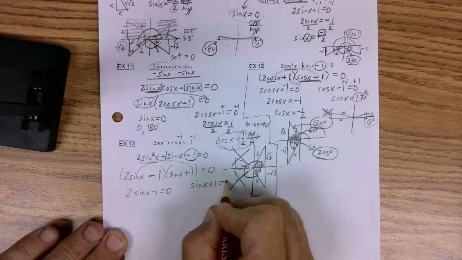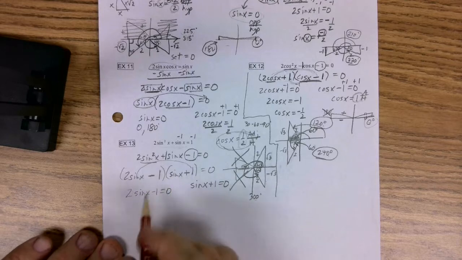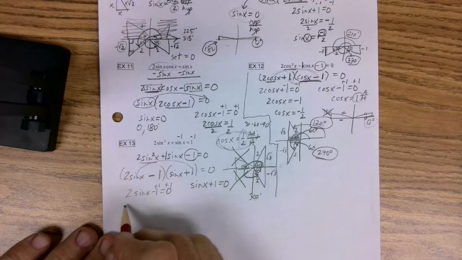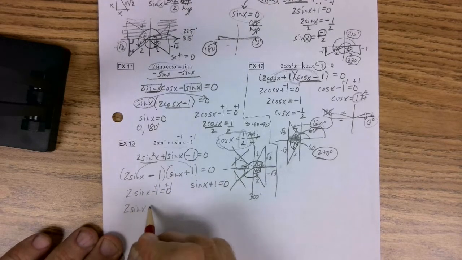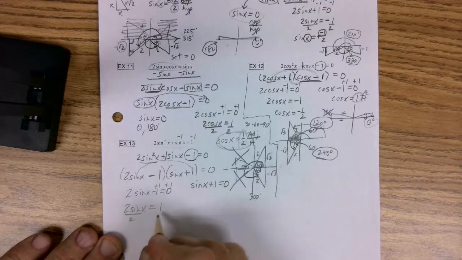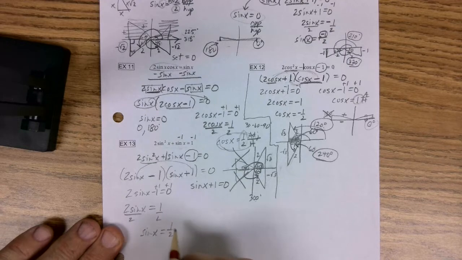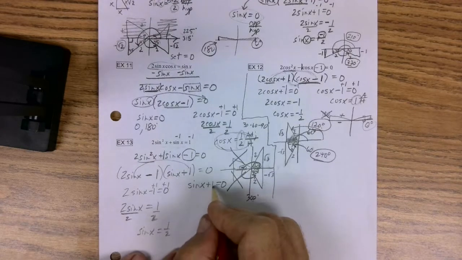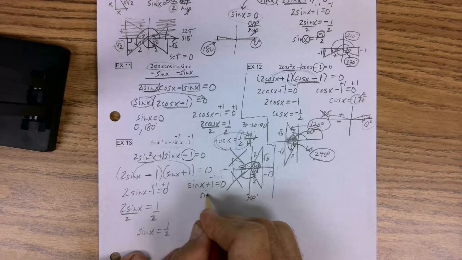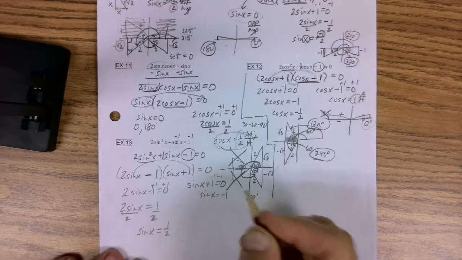And then I have to investigate the other thing as well. I'm going to add 1. 2 sine of x equals 1. Divide by 2. I get sine of x equals a half. I might as well just finish this one. Sine of x equals -1.